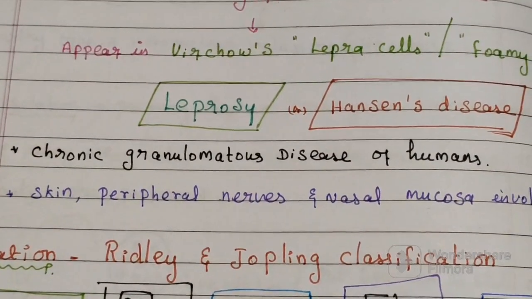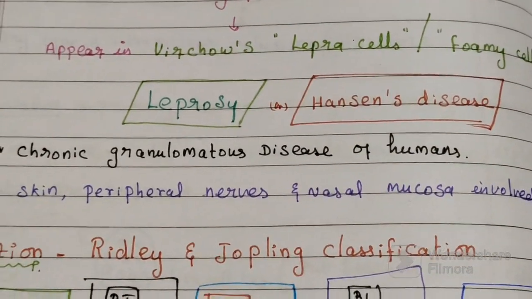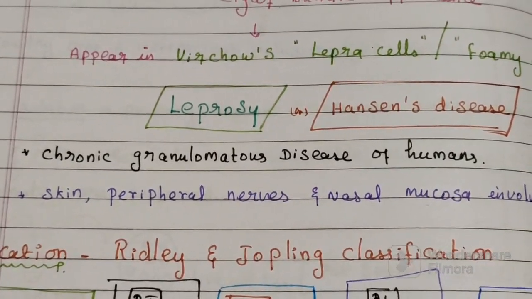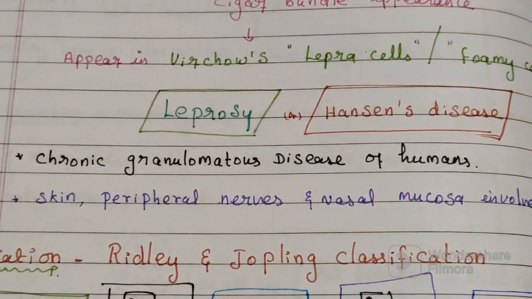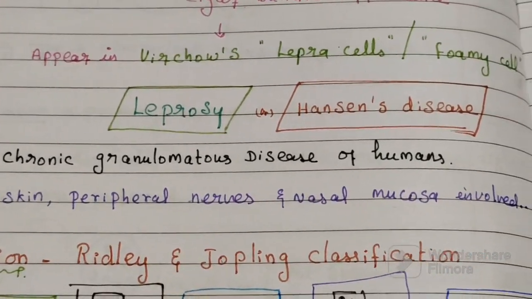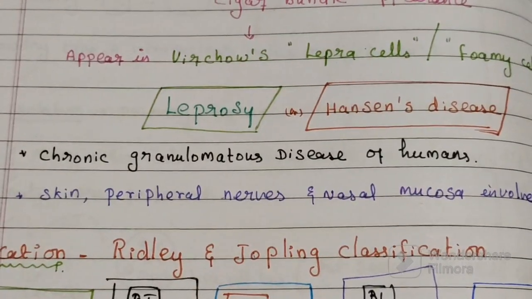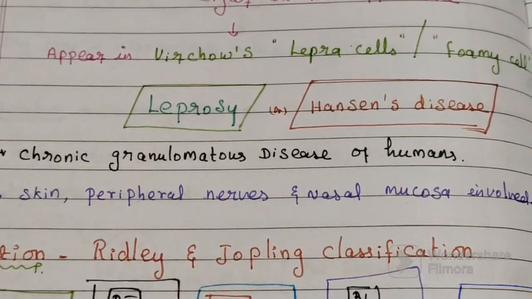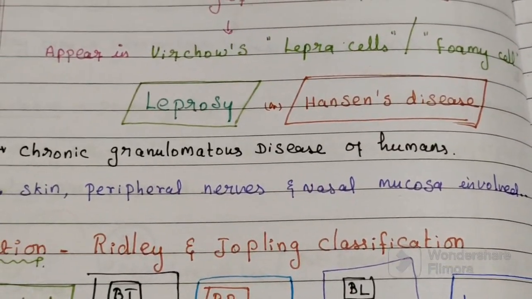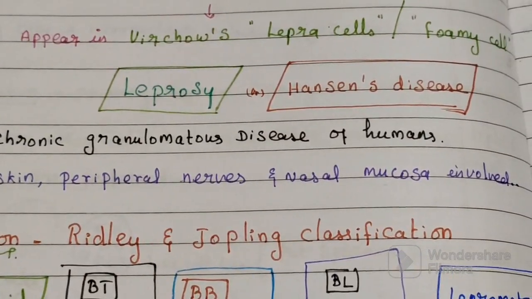Now let's discuss leprosy. It is also called Hansen disease. It is a chronic granulomatous disease of humans. It predominantly involves the skin, peripheral nerves, and nasal mucosa.